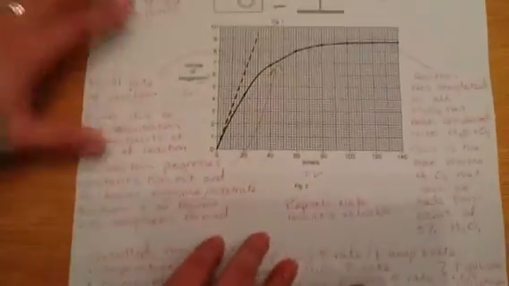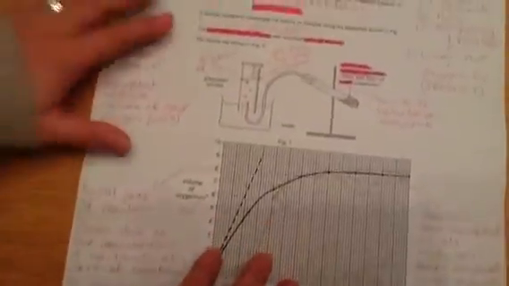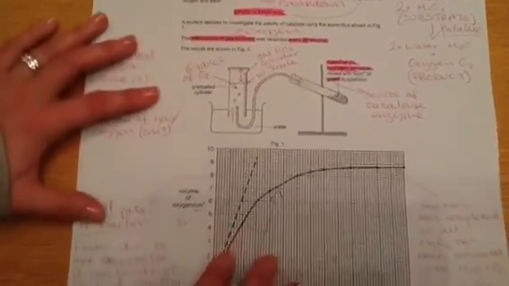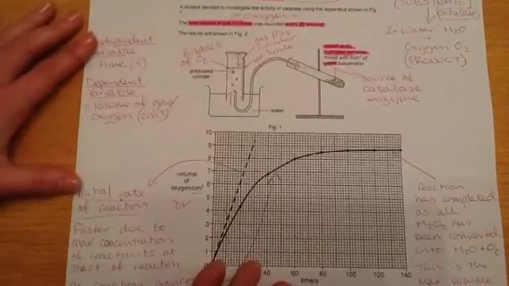So this is all of the information that we can take from this very, very simple description of a very simple reaction with what is a very, very simple apparatus.